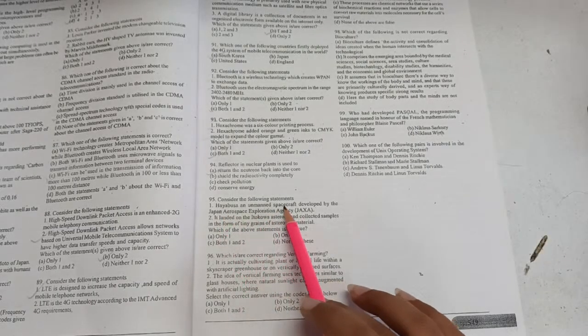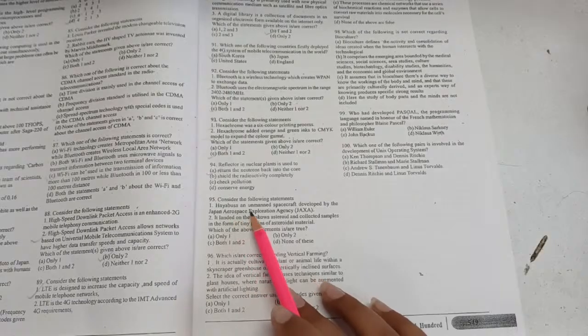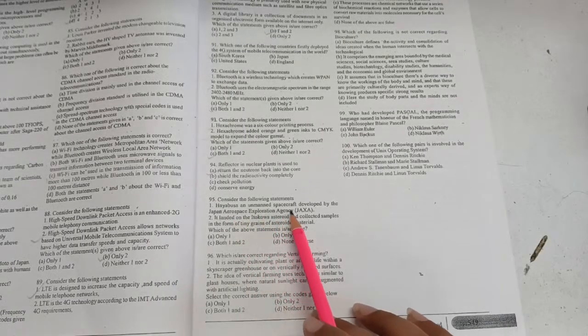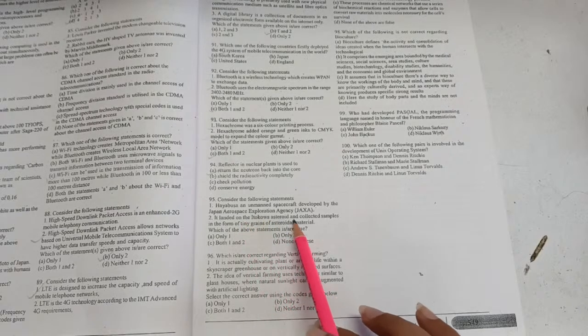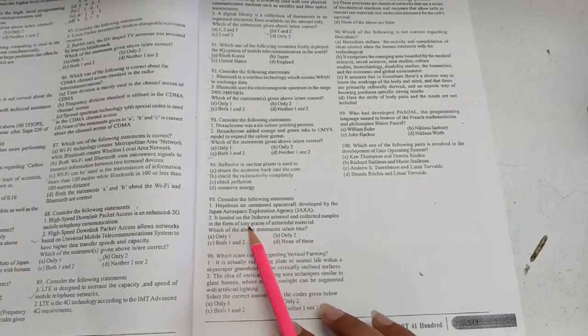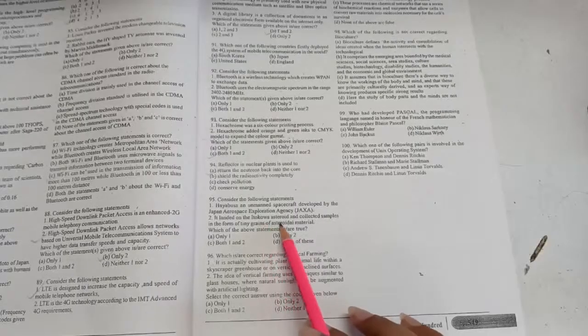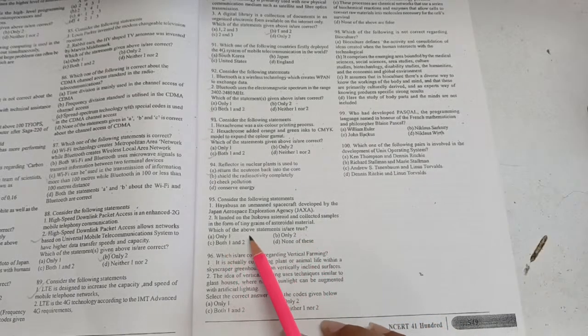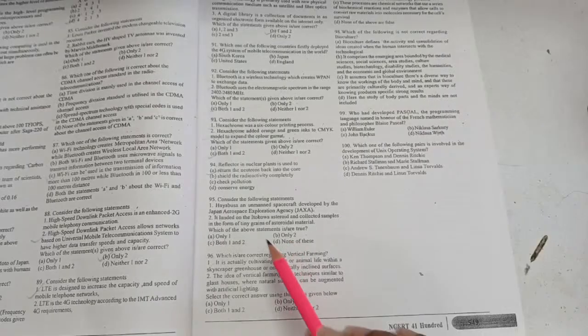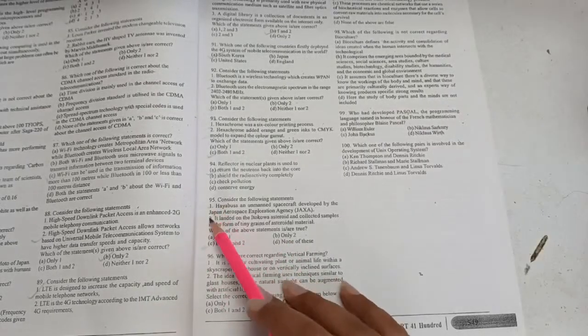Consider the following statements. Hayabusa, an unmanned spacecraft developed by the Japan Aerospace Exploration Agency, landed on the Itokawa asteroid and collected samples in the form of tiny grains of asteroidal material. Which of the above statements are true? This answer is option C, both 1 and 2.